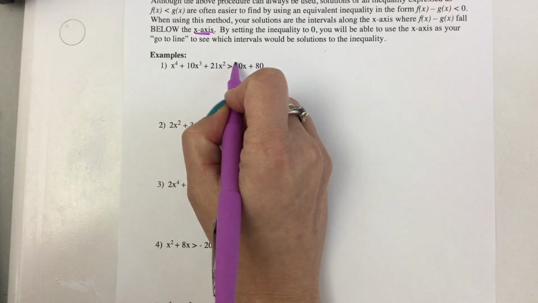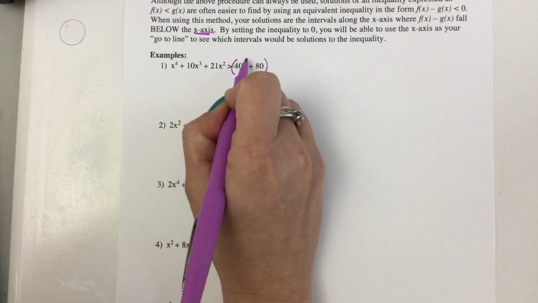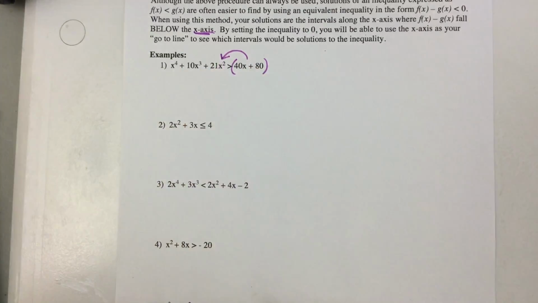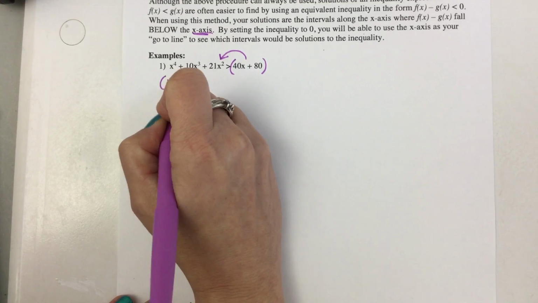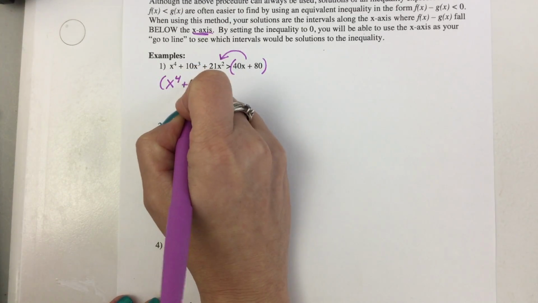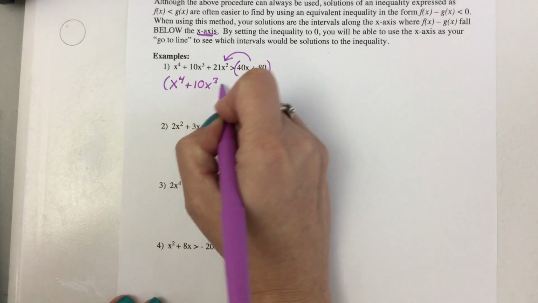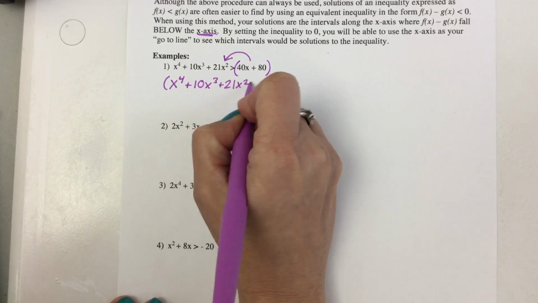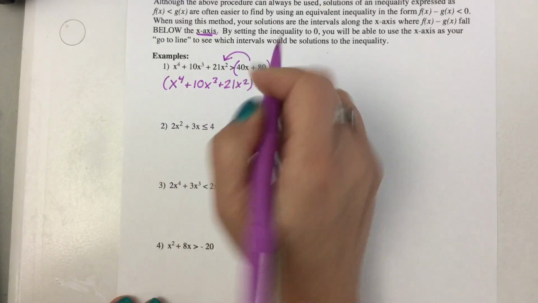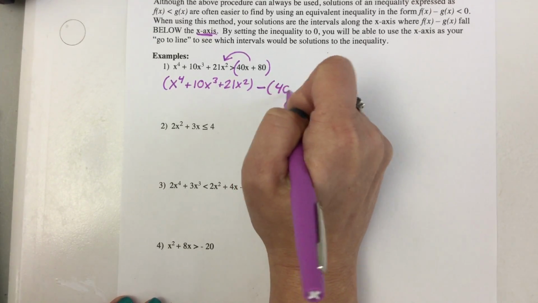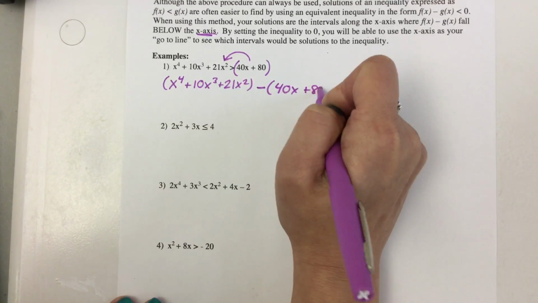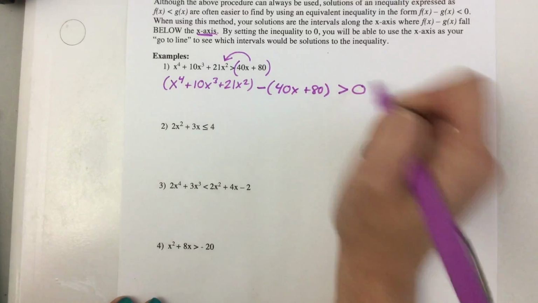Okay, so if I want the set equal to 0, I need to take this polynomial function and subtract it over. But what we want to do is be able to keep them separate. So on Desmos, I will say, okay, I had x to the power of 4 plus 10x cubed plus 21x squared. That's my first polynomial function. Then I'm going to minus over 40x plus 80. That would have to be greater than 0.